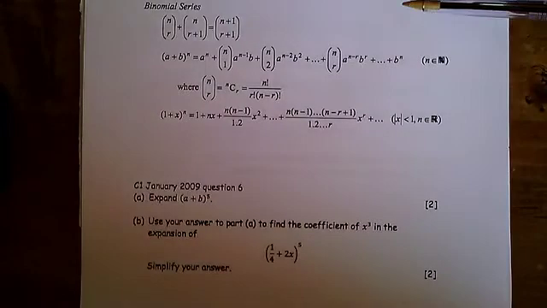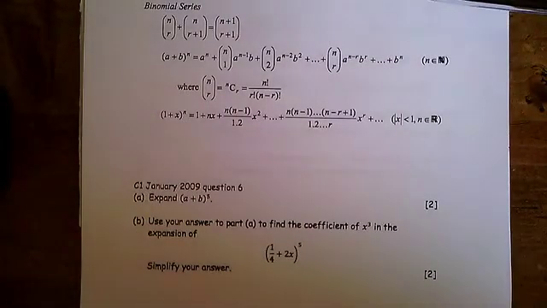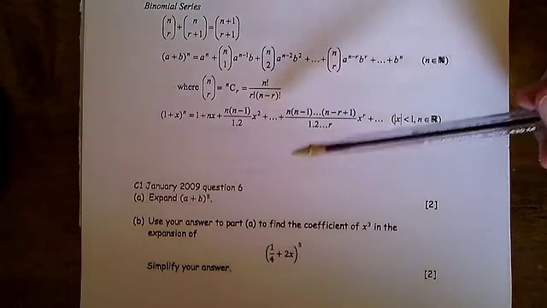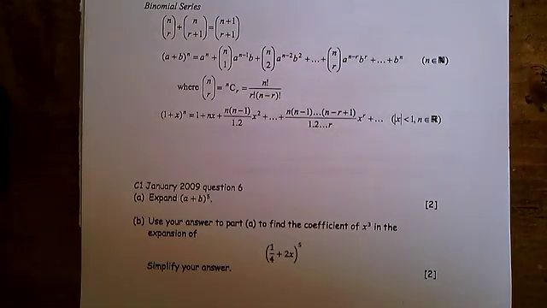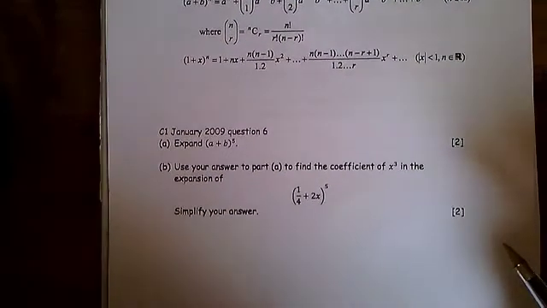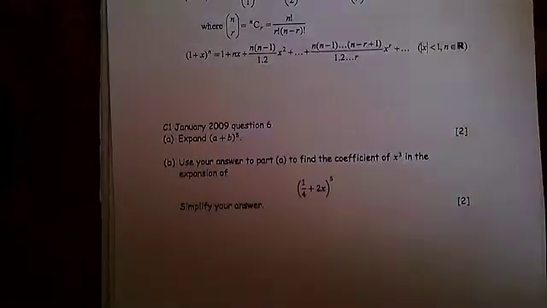Okay, now I'm going to be going through some of these questions from the WJEC past papers on C1 on binomial series, but I've also found a couple of questions from a different exam board just to have a few unseen questions and try and show you how to do them. Okay, so before any of these questions, I'd recommend that you pause the video and that you've had a good go at this yourself.